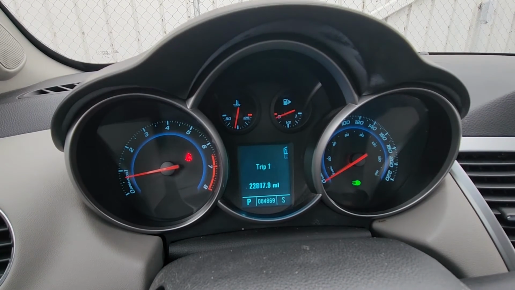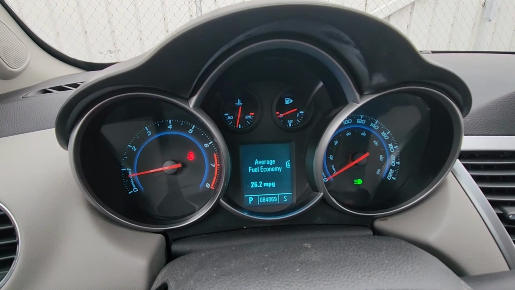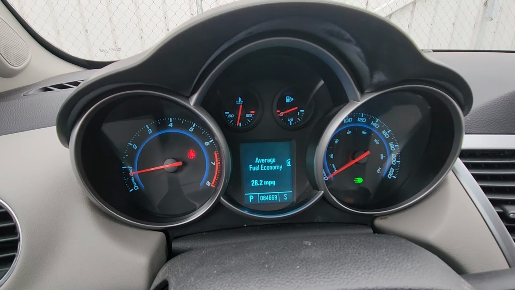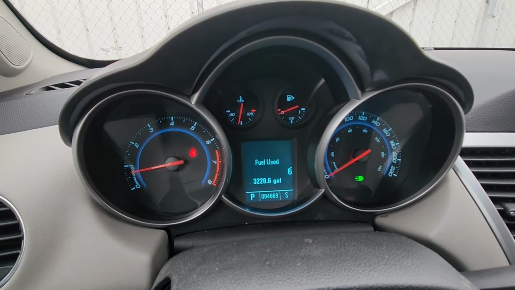So you can see all the settings changed. Even the fuel consumption will be in miles per gallon, not liters per 100 kilometers. Okay, that's it.